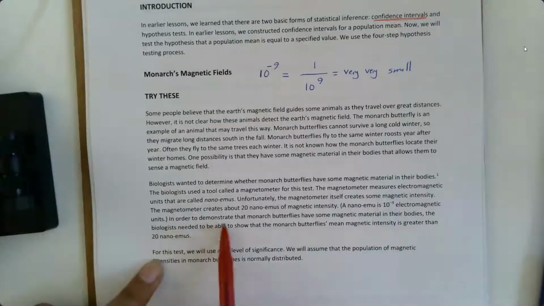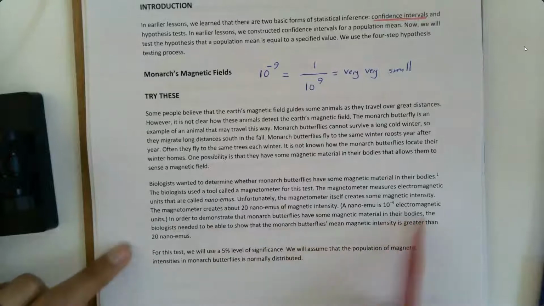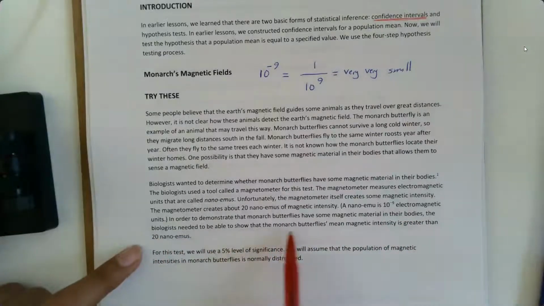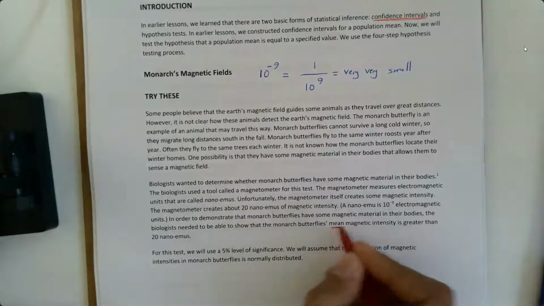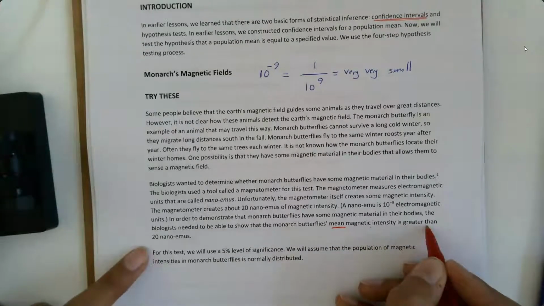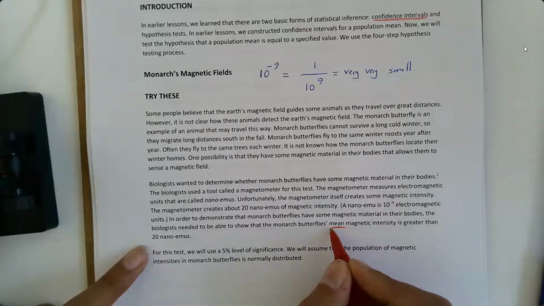Okay, in order to demonstrate that butterflies have some magnetic materials in their bodies, the scientists needed to be able to show that these butterflies' mean magnetic intensity is greater than 20 units. So we're dealing with the mean. As a statistician, you're looking for keywords. In this case, the keyword is the mean.